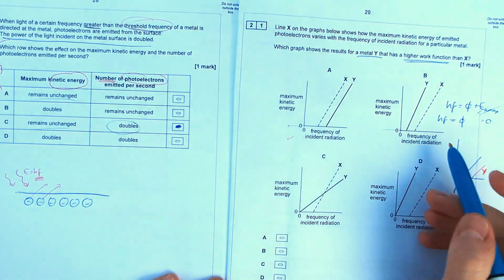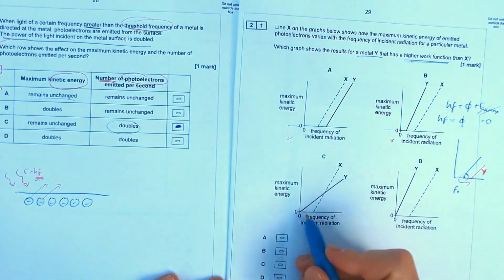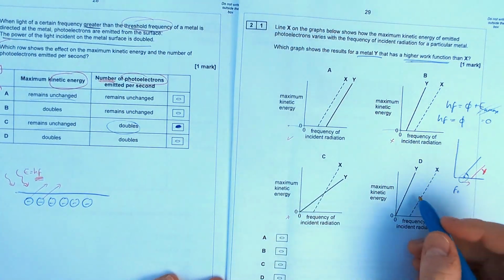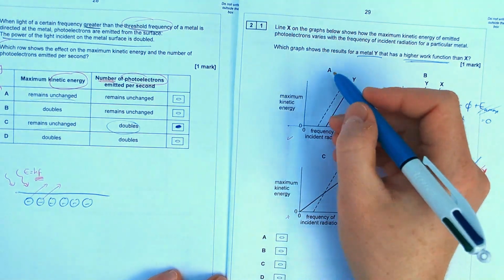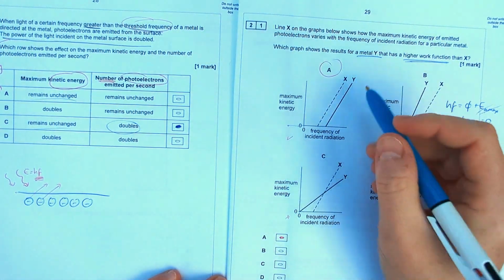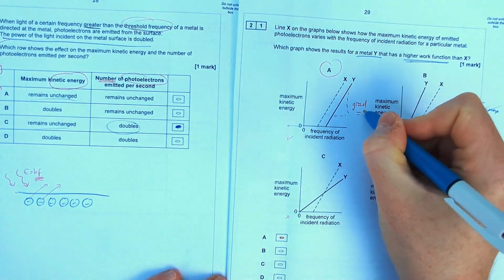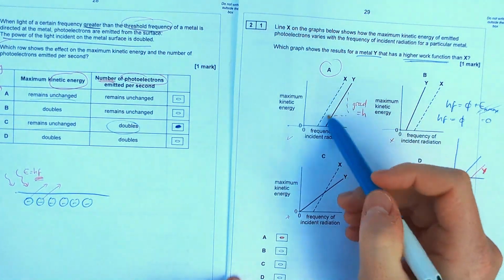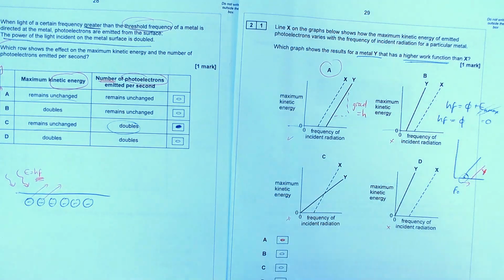It could be A. It can't be B because that has a lower threshold frequency. It couldn't be C because that doesn't happen either, and it couldn't be D either. So we're left with A in this question. There's another clue as well: if you know what the gradient of this graph represents, it represents Planck's constant. Planck's constant is a constant, so it's not going to change. It's just the intercept that changes for this question.